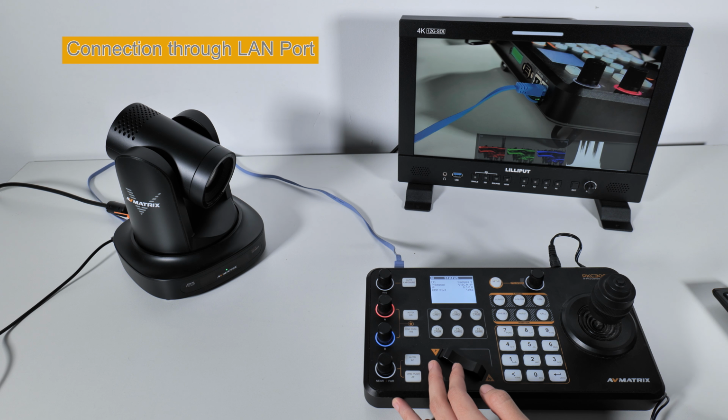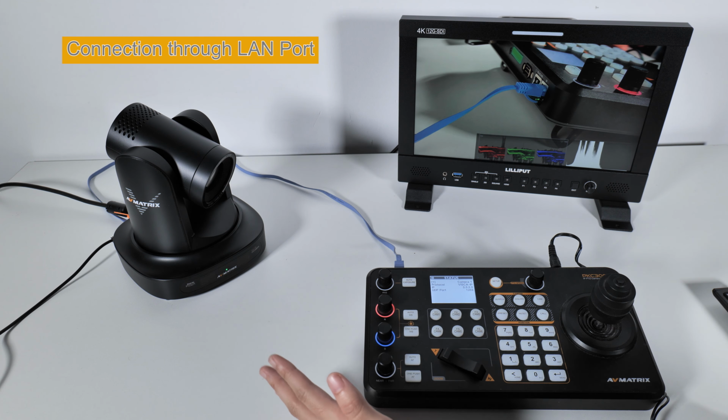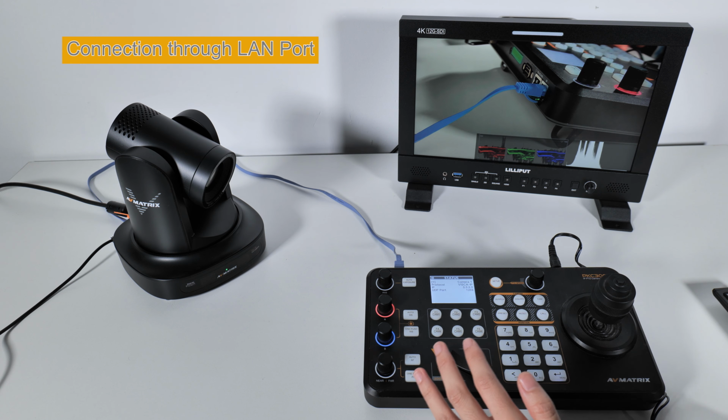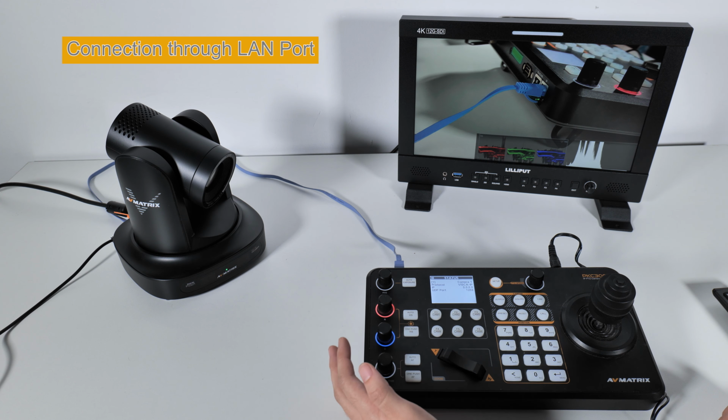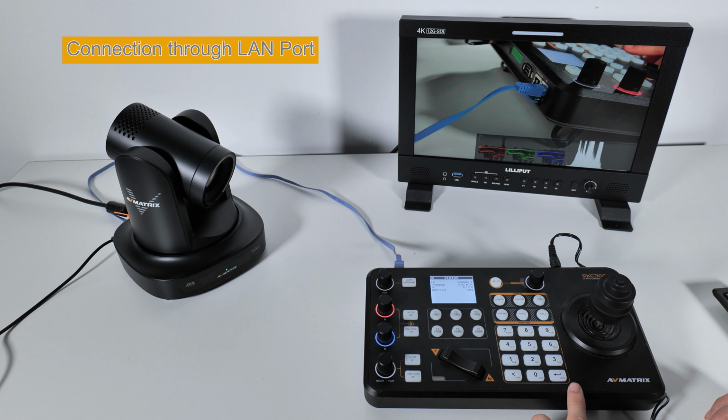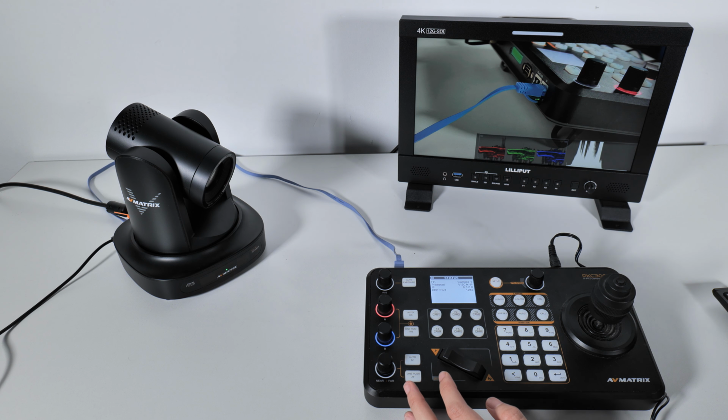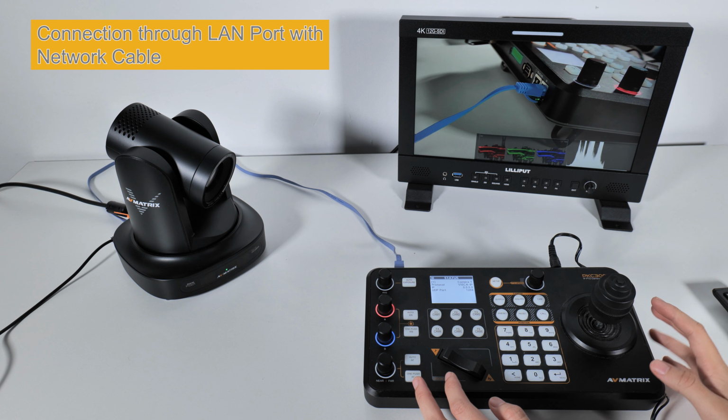The first type is the connection through LAN port. When connecting through LAN port, we should ensure that both the PKC3000 and the PTZ camera are in the same network subnet. When the camera and the controller are controlled by the IP port, the PKC3000 can only support the Onvif, VISCA-IP protocol and the VISCA-Sonic protocol. There are two methods to connect through LAN port. The first method is a connection through LAN port with network cable.